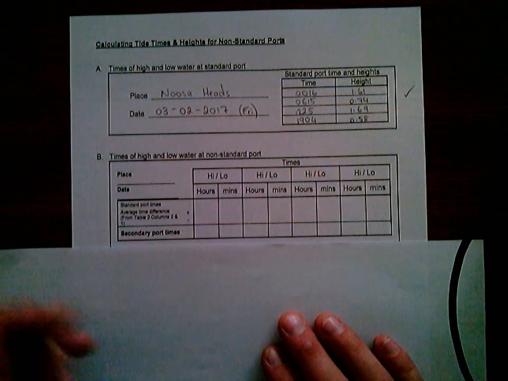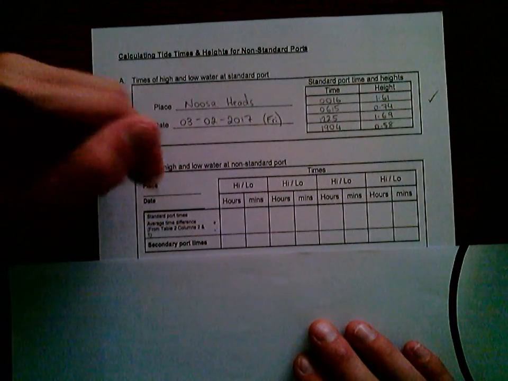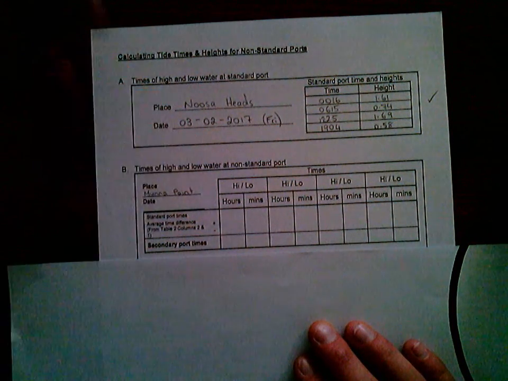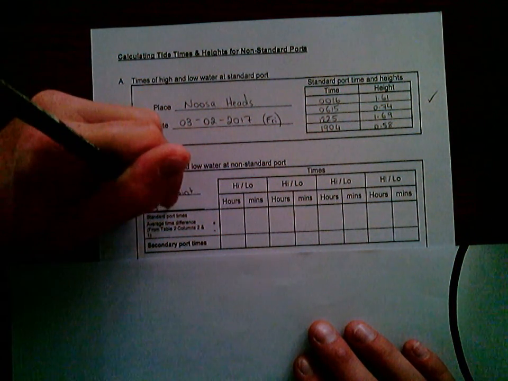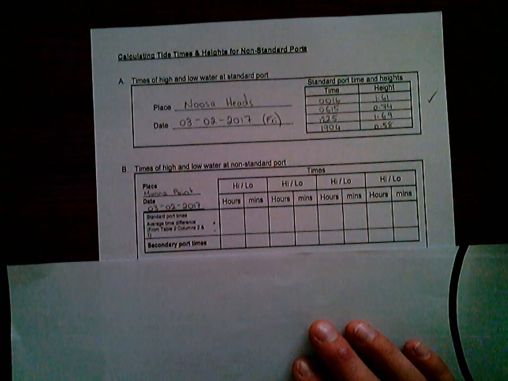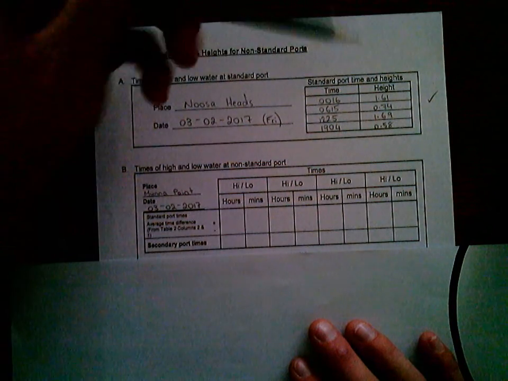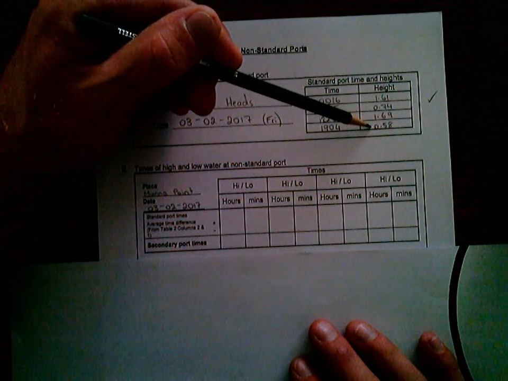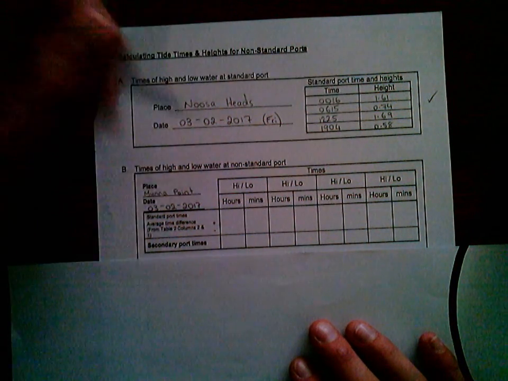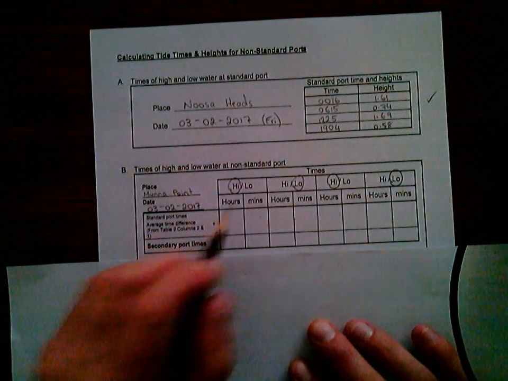We are now looking at the non-standard port, which we suggested is going to be Munna Point for this particular question. The date is still the same date, the 3rd of the 2nd, 2017, which is tomorrow, being a Friday. What we need to firstly identify once we've done this information is the high and low tides. We do this by noting the height in table A. This is higher than this, and this is higher than that, which means we've got a high, low, high, low. So we order them as such just by circling whether it was a high or a low tide.